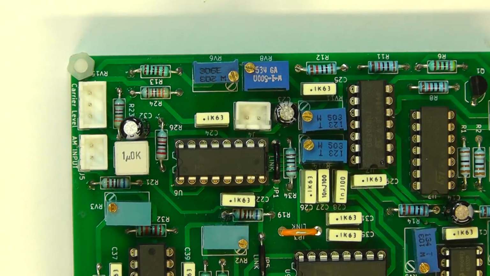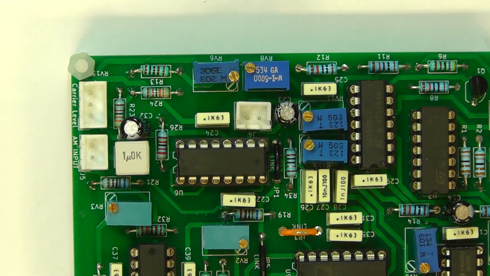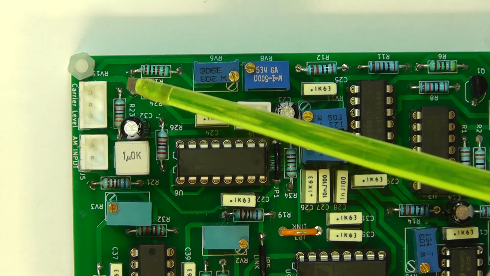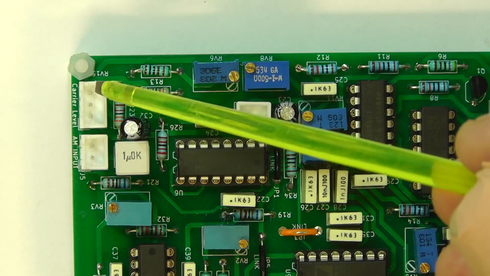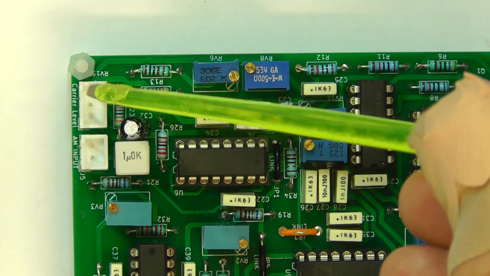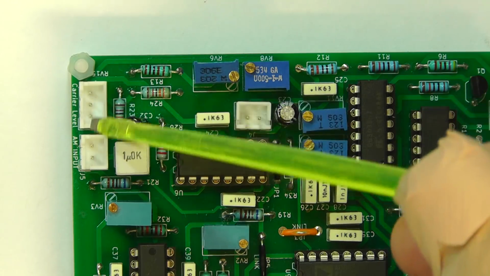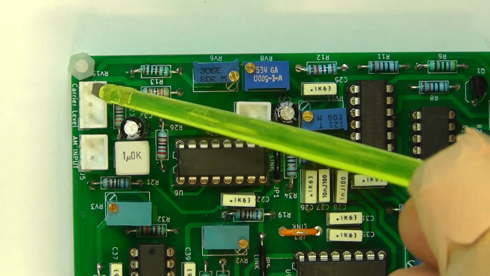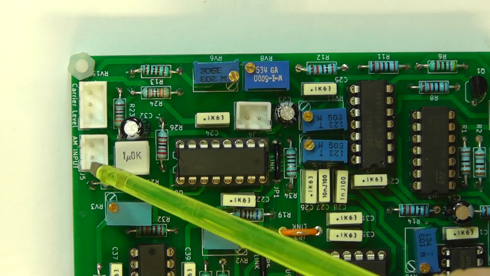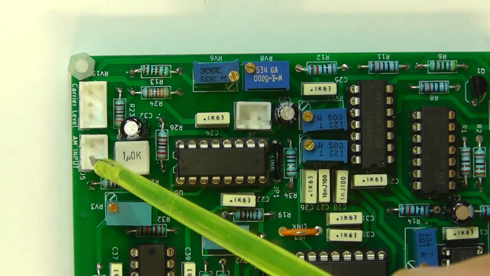Well, the next thing we're going to do now is go through the initial setup of this function generator board, and before we can do that we just need to put a little shorting link in place of the AM carrier potentiometer. If you look at the edge of the board there, we've got a 3-pin socket which would normally go to the AM carrier level potentiometer, and then there's the socket which is the AM modulation input.